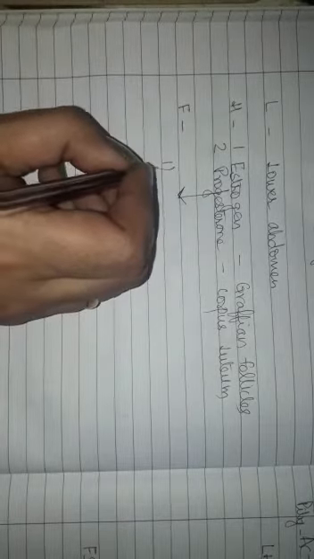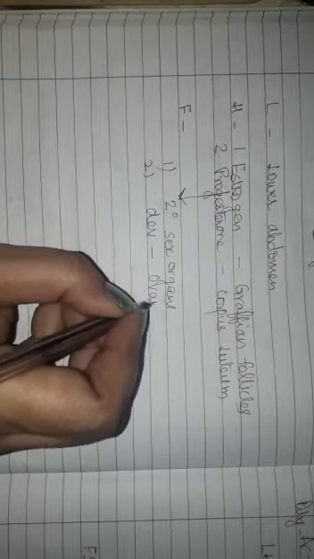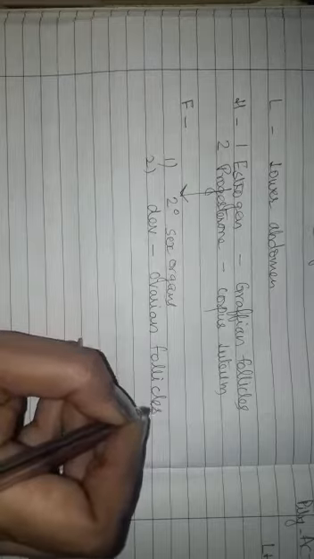Let us see their functions one by one. What are the functions of estrogen? Number 1. It stimulates the growth and activities of female secondary sex organs. It helps in development of growing ovarian follicles, which are also called Graafian follicles. It helps in growth of ovarian or Graafian follicles. It helps in appearance of secondary sexual characters in females.